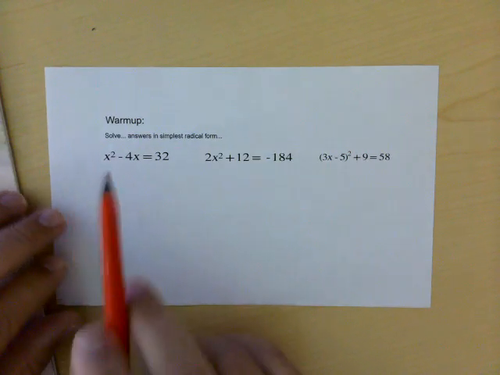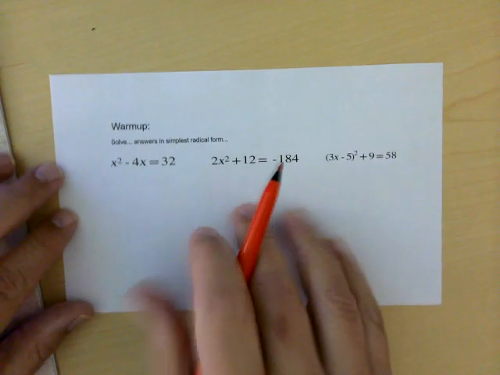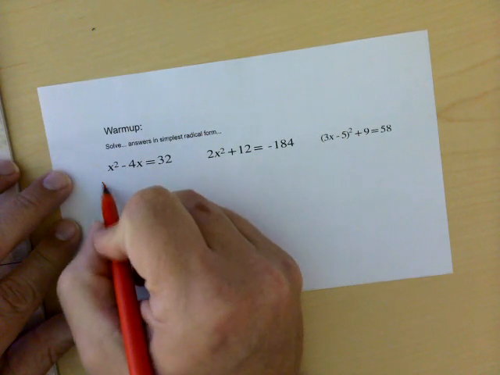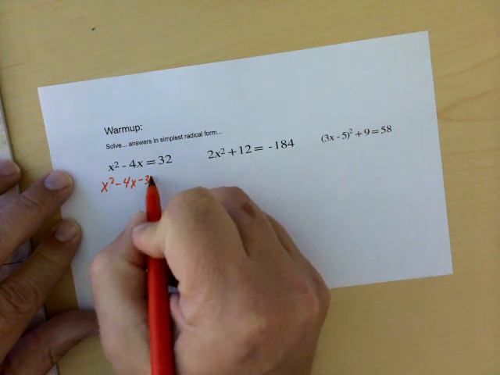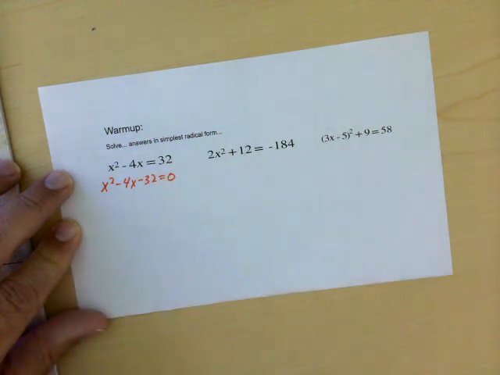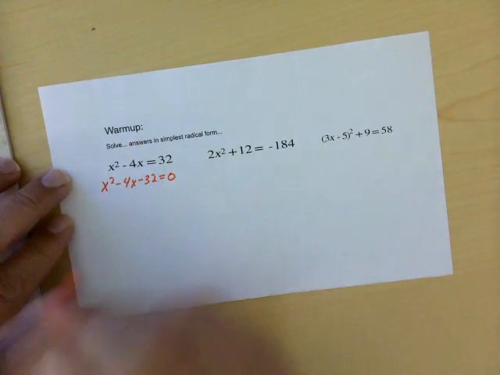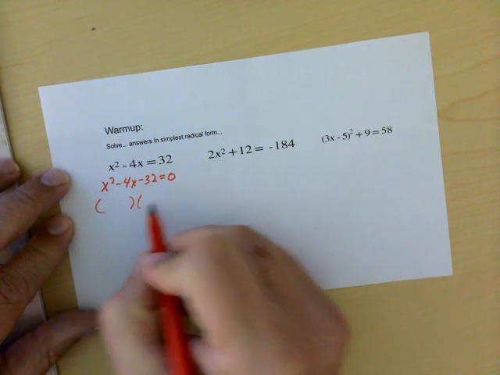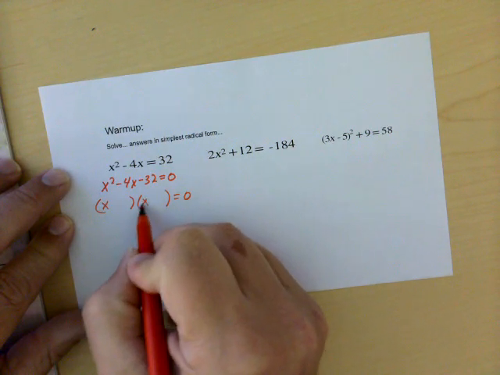Okay, so we must factor this, and to factor we must have 0 on one side. So the first move I must do is to bring this 32 over to the other side by subtracting. Okay, now I promise you once you do this it will be very easy to factor. Right now we're only doing easy factoring from algebra 1. To factor this, it's two sets of parentheses. We're locked in at x and x.